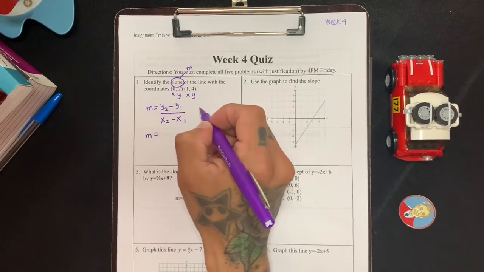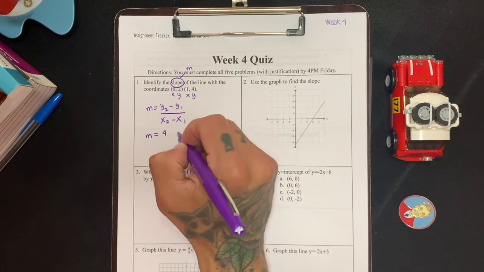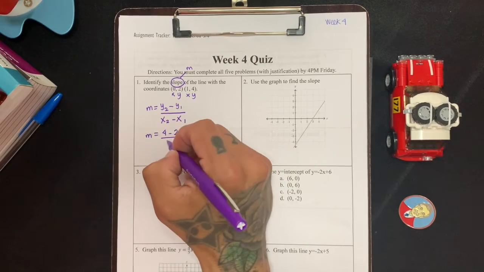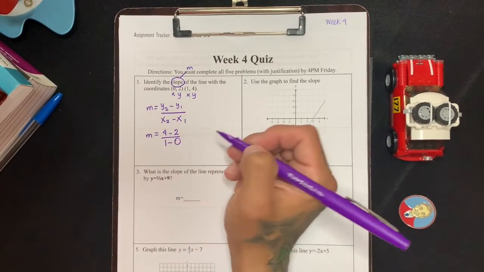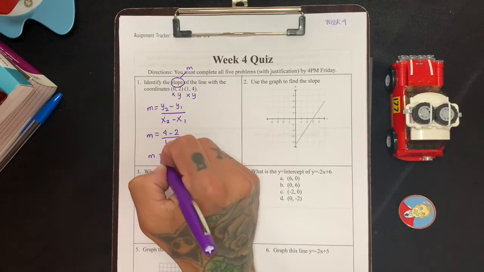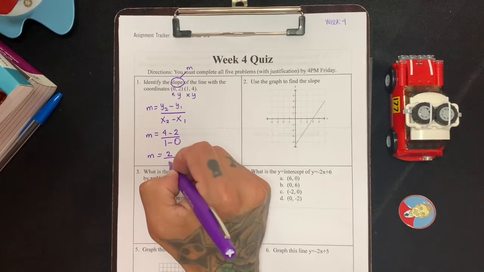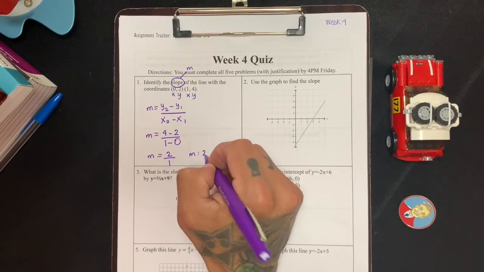M is equal to 4 minus 2, and then over 1 minus 0. We get m is equal to, what's 4 minus 2 is 2, 1 minus 0 is 1. Our slope here is 2.